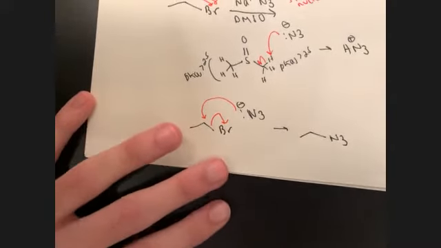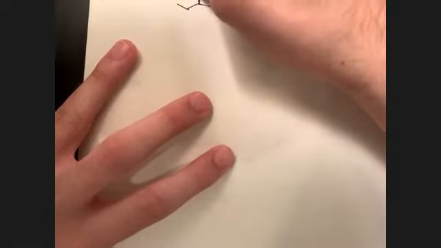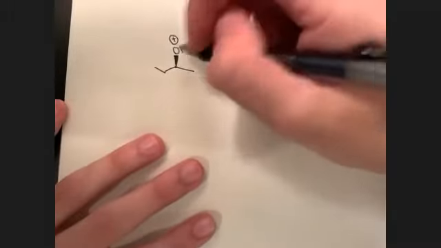Let's look at a secondary example, maybe something a little bit more ambiguous. Another example of an Sn2 condition could be something like this. We have this water, and it looks like it used to be an alcohol that got protonated, and it's water now. So that means it's a very good leaving group. We know water exists on its own, so it's a big indicator that this group wants to leave.